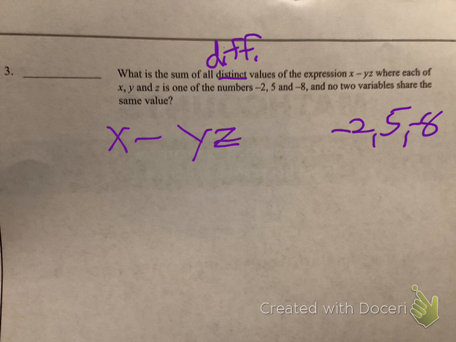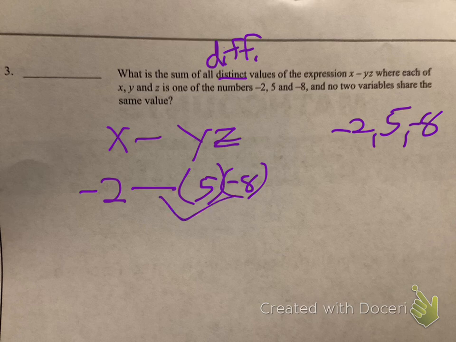So I'm going to start by plugging in, if x is -2, it's going to be minus, y could be 5 times -8. And here I have an even number of negatives, which makes that a plus 40. -2 plus 40 is 38. And notice if I switch those, it doesn't change it.